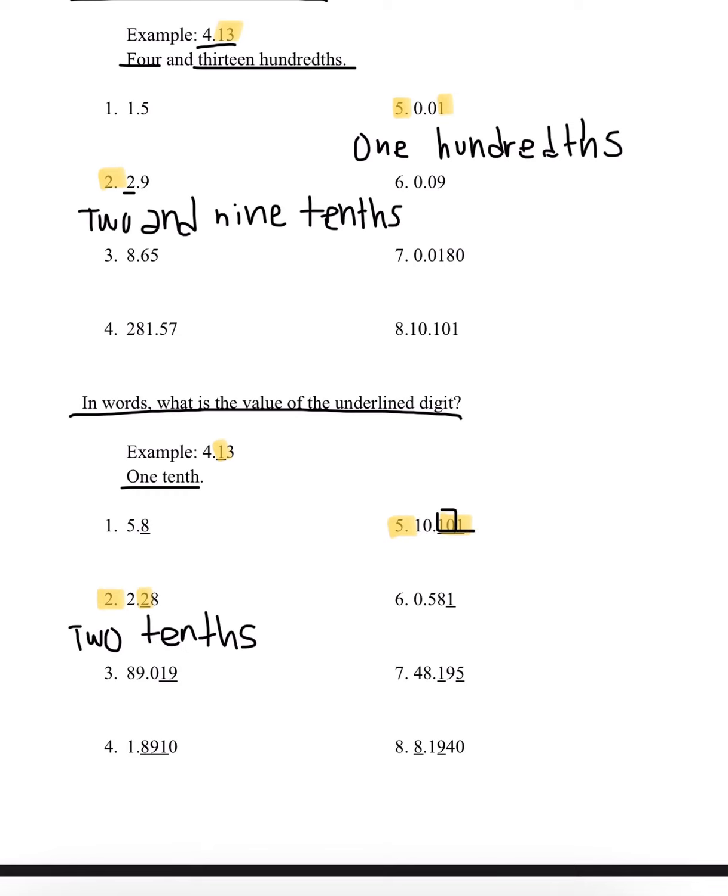So our answer is going to be 10 hundredths and there's a 1 in the thousandths place, so it's just and 1 thousandth. And that's our answer for number 5.